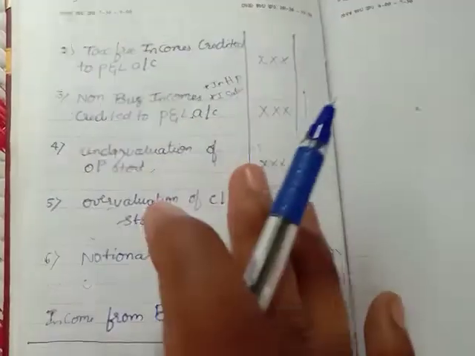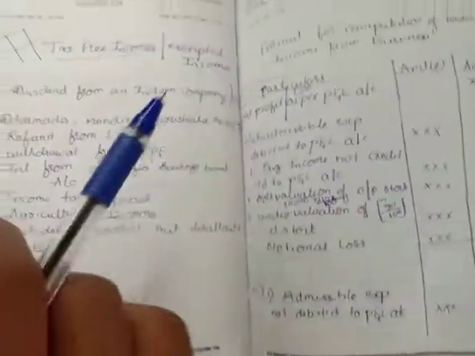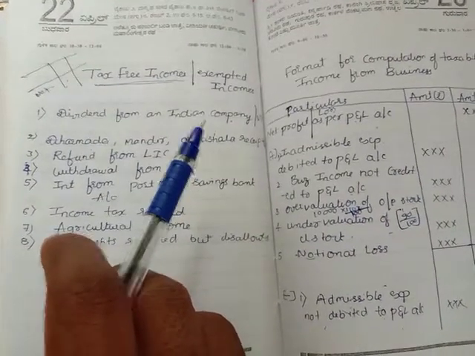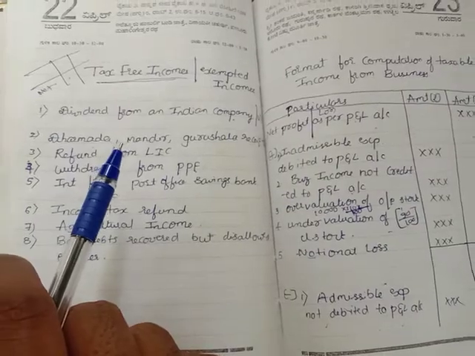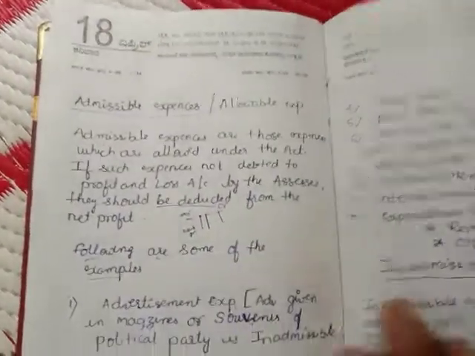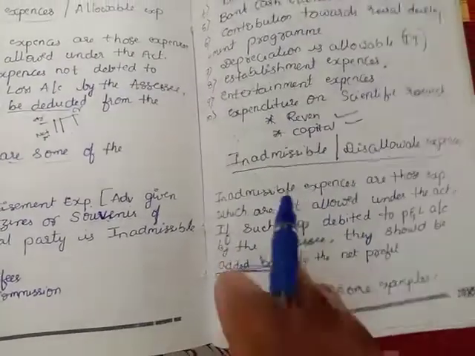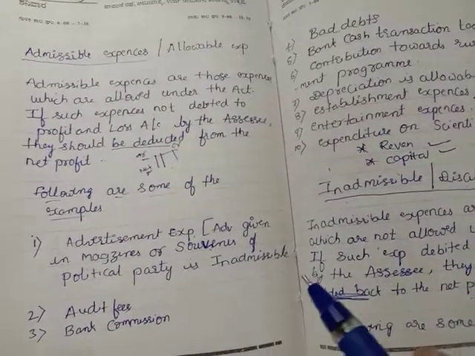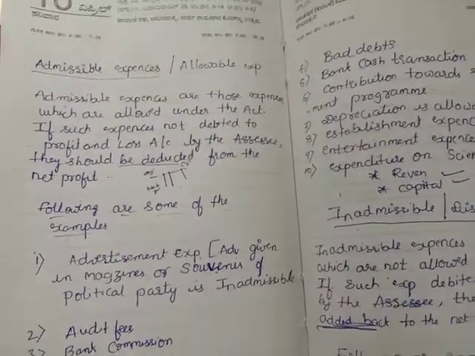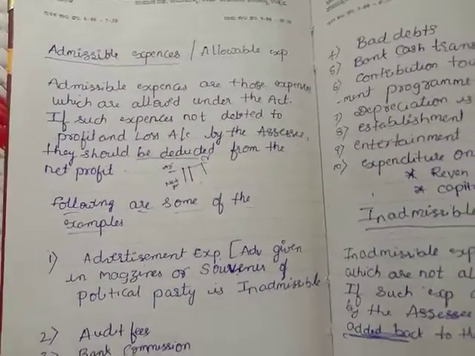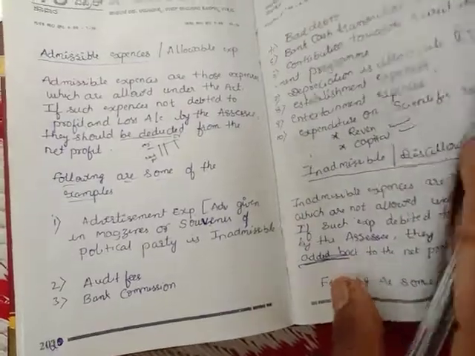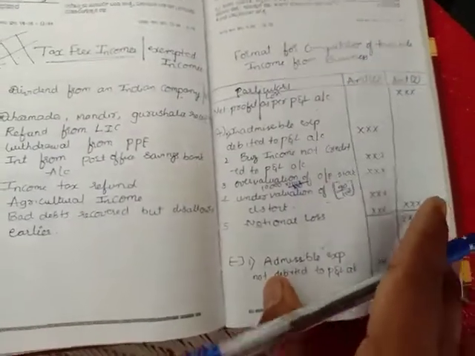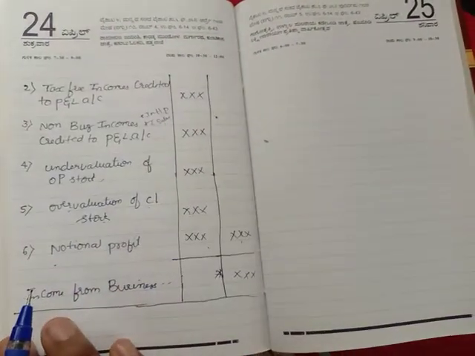This is the case. Once again, go through these items, because they can ask for 2 marks: mention any 4 tax-free incomes. At that time, you need to know these items. Next, mention any 4 inadmissible expenses; you need to know the inadmissible expenses. Next, they can ask what are admissible expenses: mention any 2 admissible expenses. At that time, you need to know the expenses. Once again, go through the video. If you have any doubt, contact me. This is the format for computation of income from business.